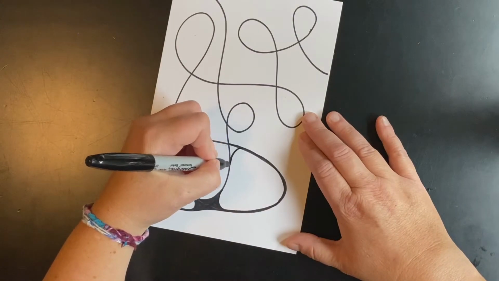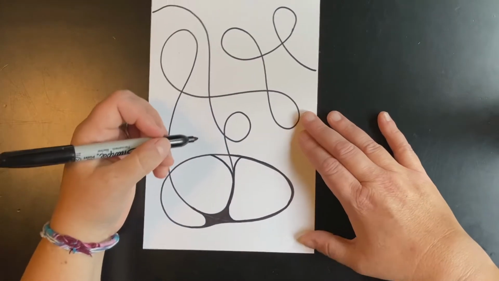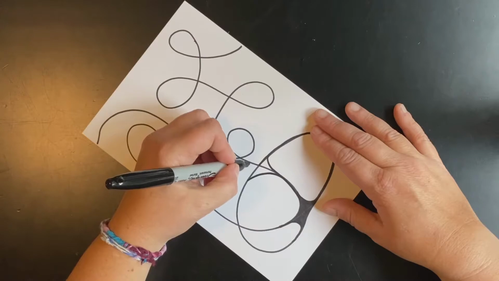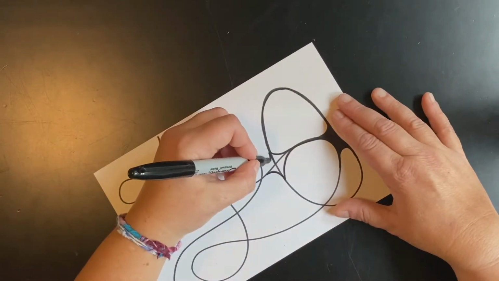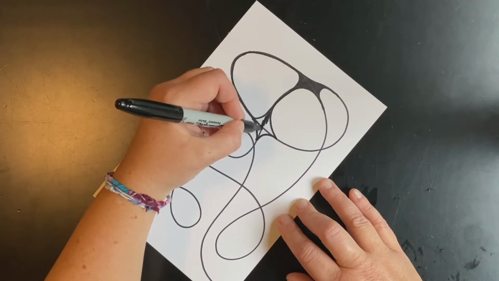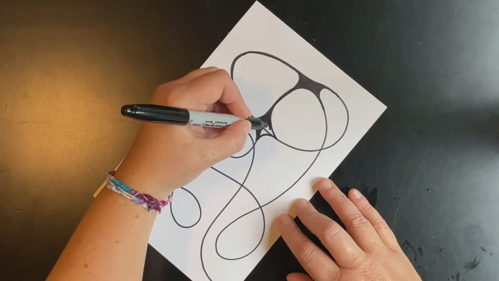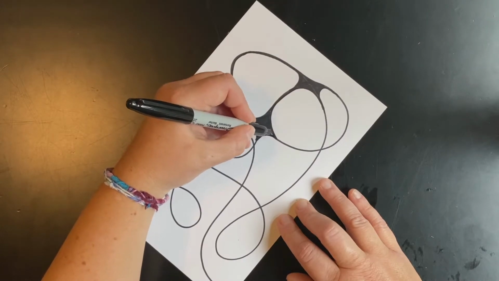I kind of imagine it as if I had a bottle of glue, and you know how when glue puddles together it might look something like this? So anywhere where the lines intersect, as you can see right there, I'm smoothing out the corner. Instead of having the sharp angle, I want to have smooth edges.